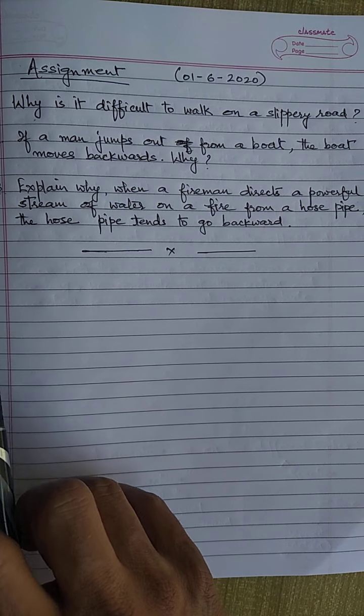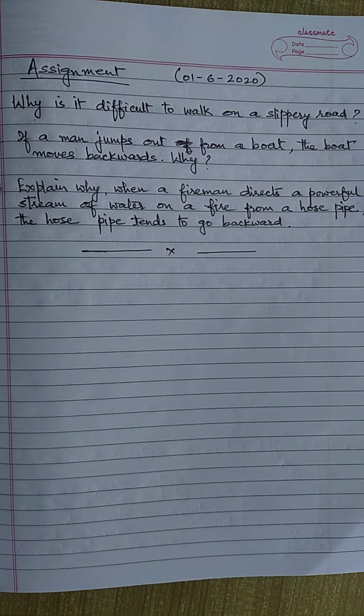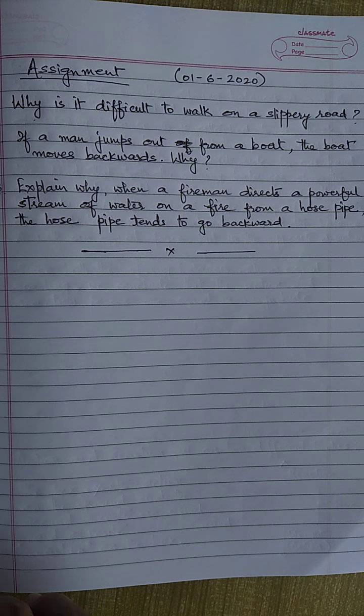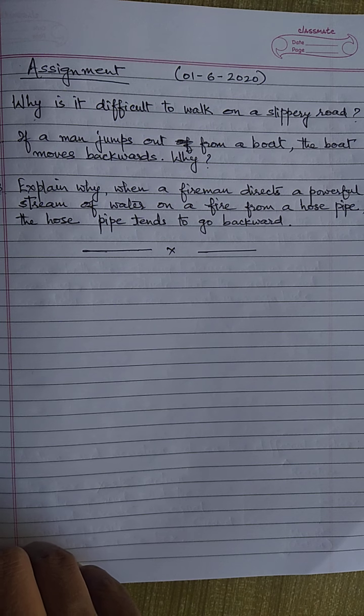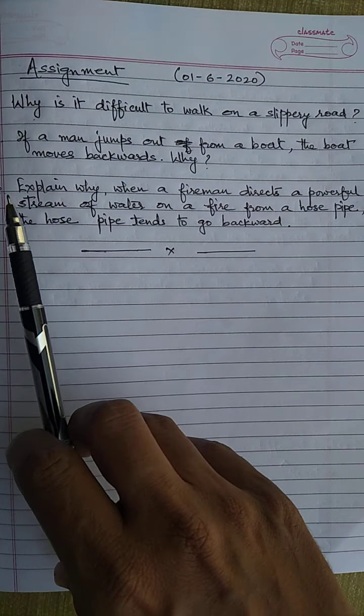So there is only one topic left. Today we are ending on this topic only, that is the third law, and next, the last topic of the chapter, conservation of momentum, we will study in the next lecture.